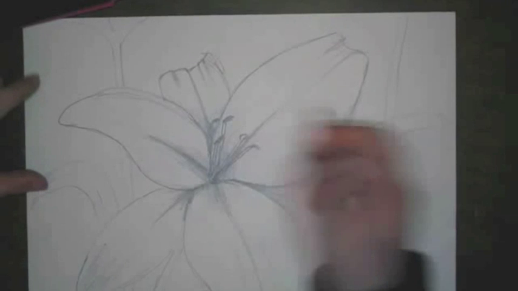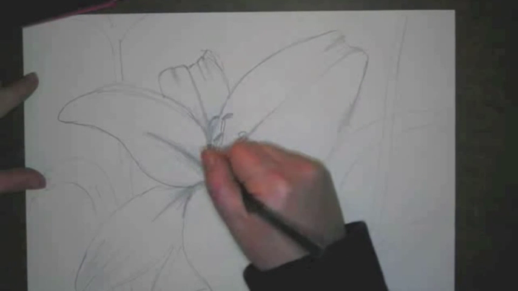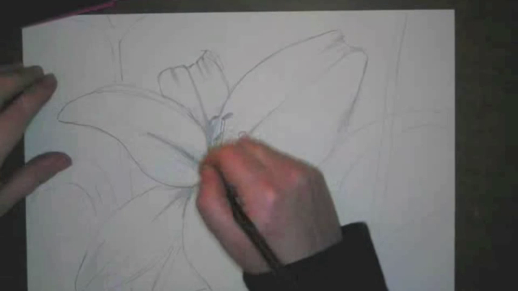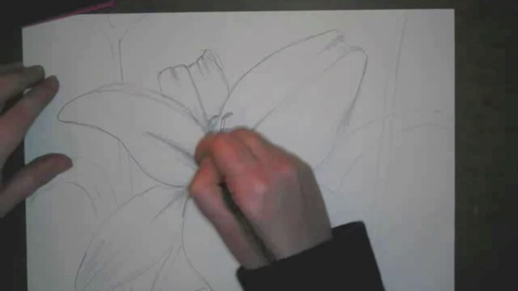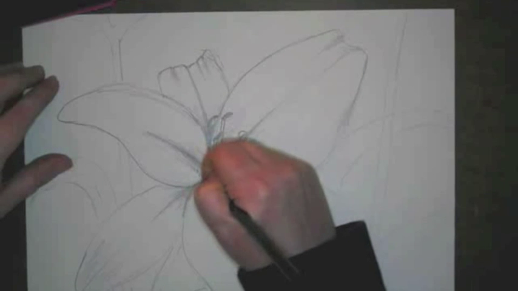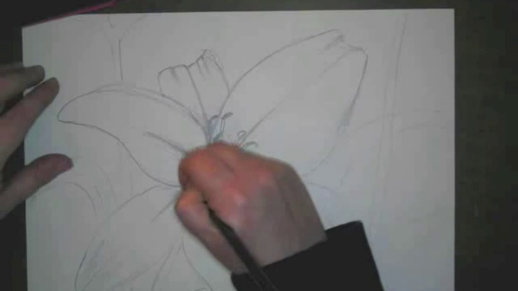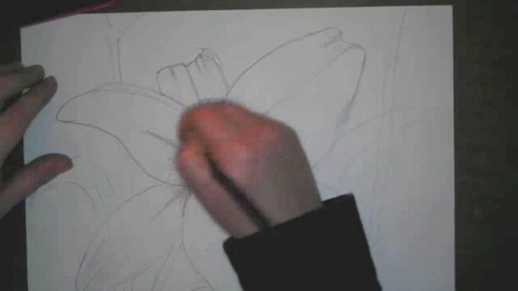Okay, and for tiger lily, the spots are going to be thicker in the center, and they're going to ease up as they go to the outside edge of the petal. So make your dots pretty thick here in the center, and then as you get away from the center, spread them out a little bit more.